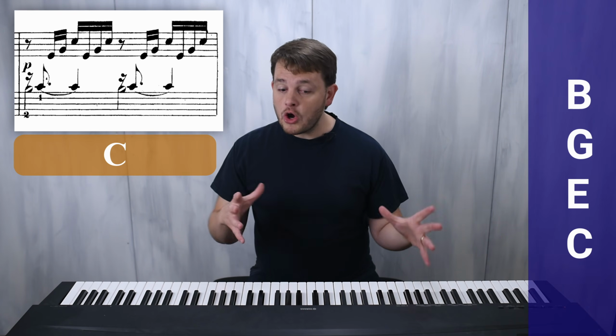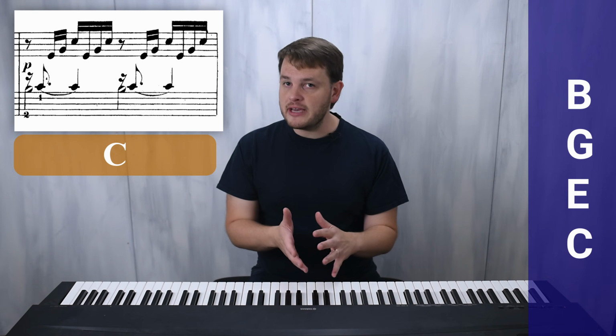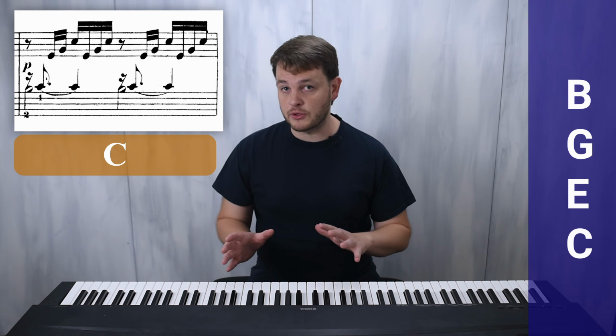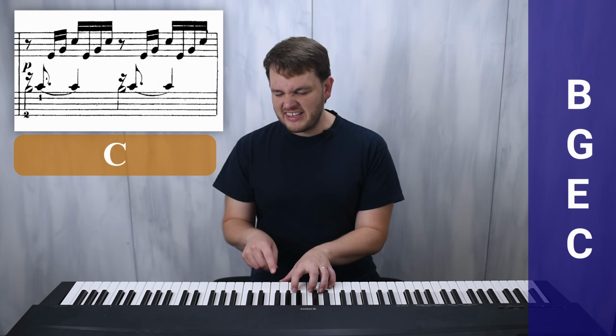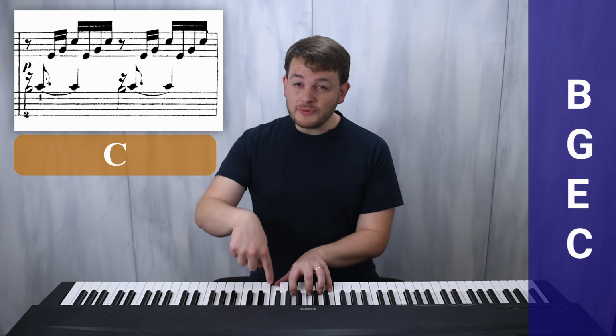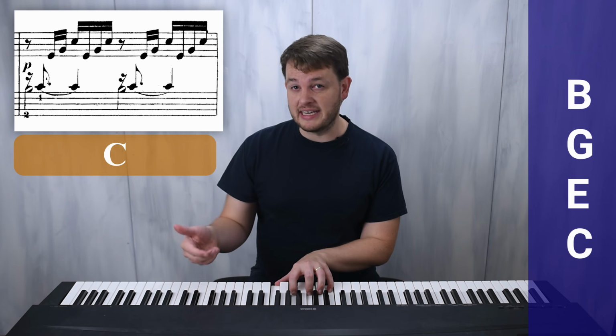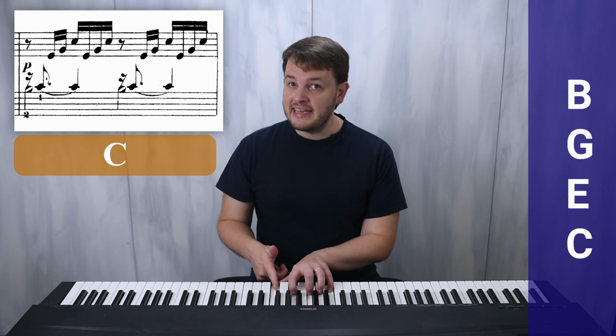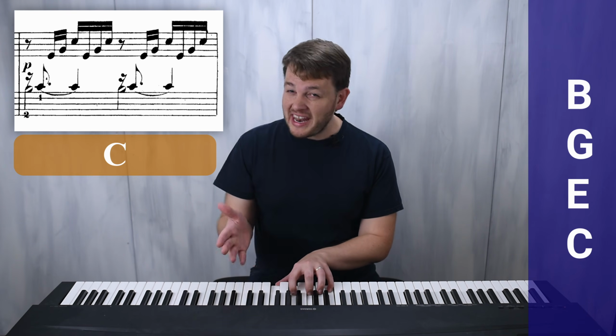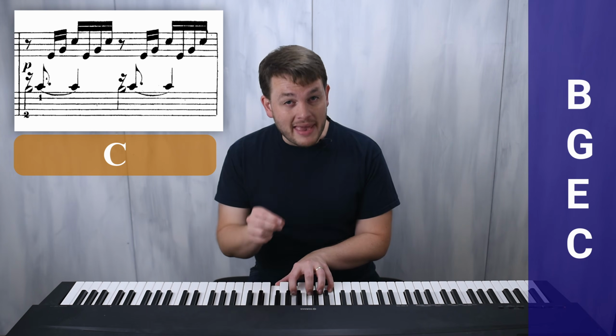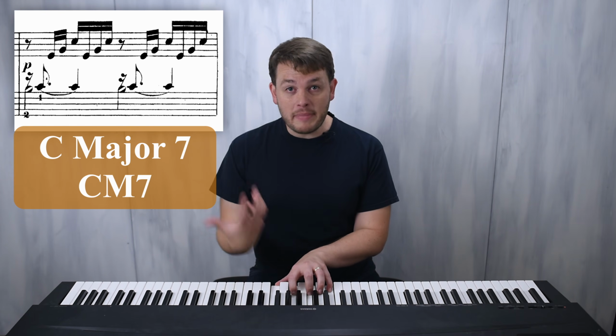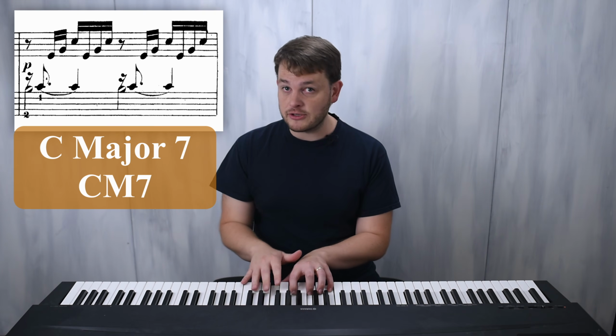Now, if you want to know the reason they're different, it's because we have a C major chord. That's true in both of these 7th chords. But in this one, the 7th note is as close as we can get to an octave without actually being an octave. So this is a B on top. It's almost a C. It's a half step below C. So we call this a major 7th. This is a C major, big M 7 chord, C major 7.